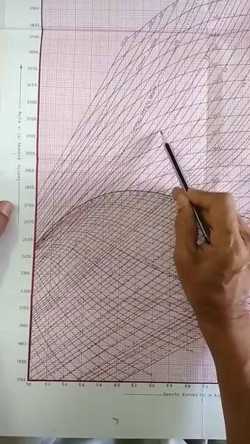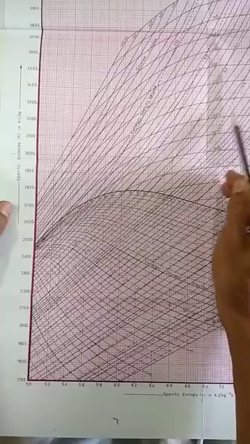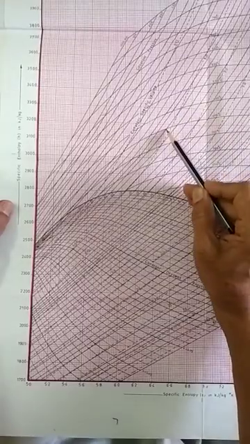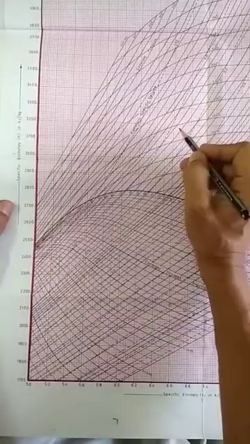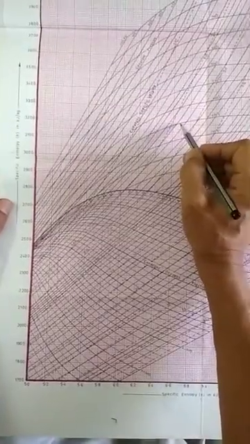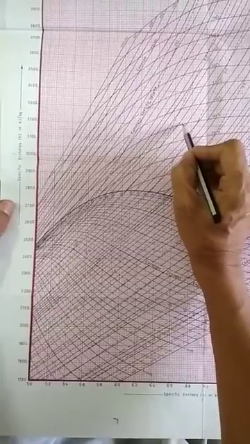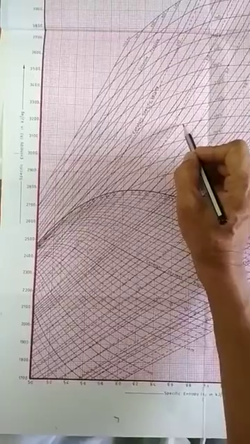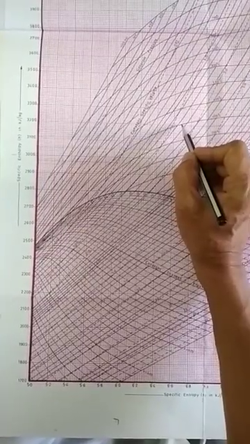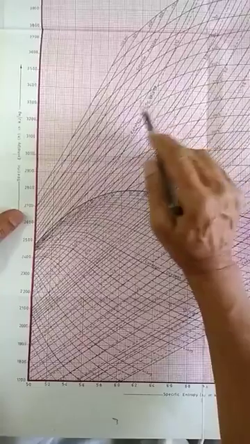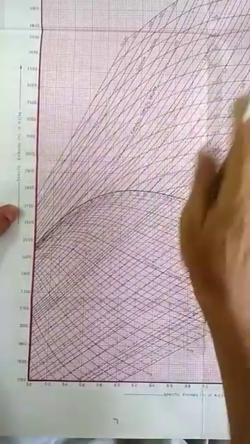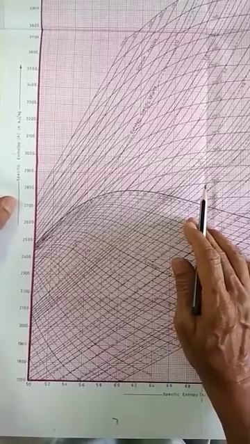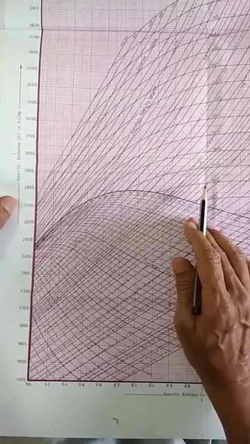That means any point on this line represents a steam temperature of 400 degrees. So if a steam point falls on this line, the steam will have 400 degrees centigrade. Those are the constant temperature lines, the horizontally inclined lines.